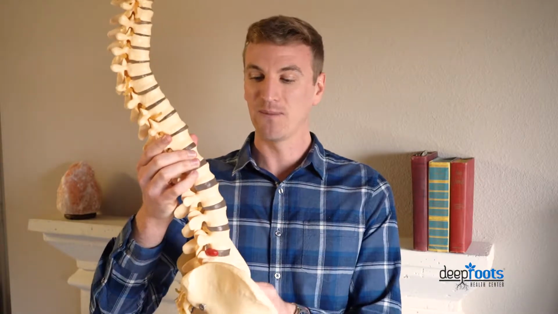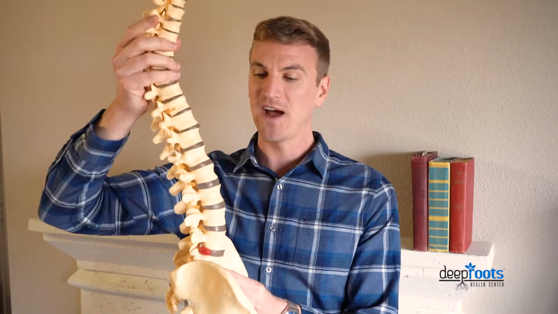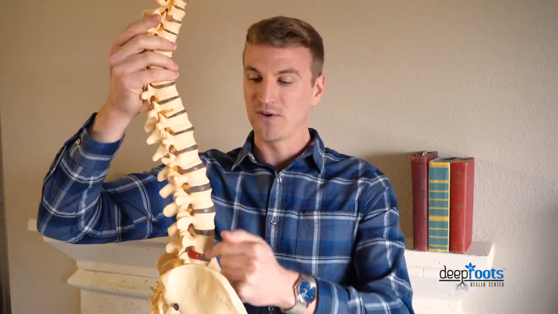Well, one of the big causes is an abnormal curve in our low back. So in this spine model, we have our neck up here, we have our mid back here, and then our low back and our hips. This is about the normal curvature that we should have from the side in our low back. So again, this would be from the front, this is from the side. This would be the normal curvature.